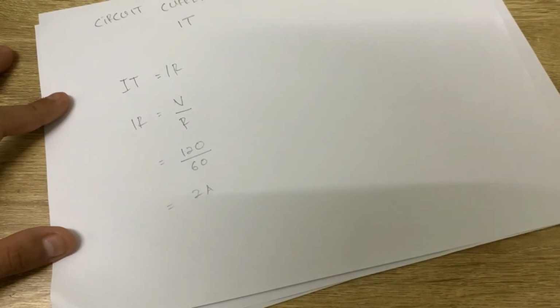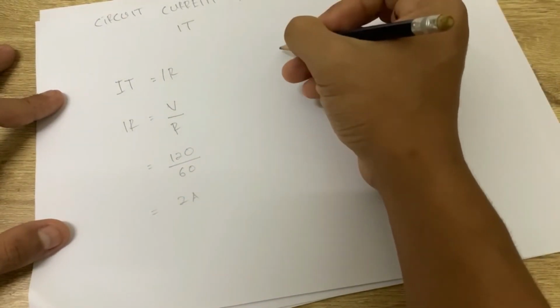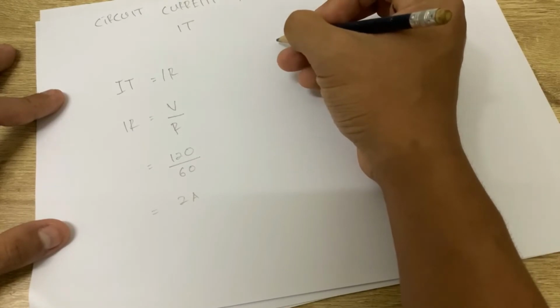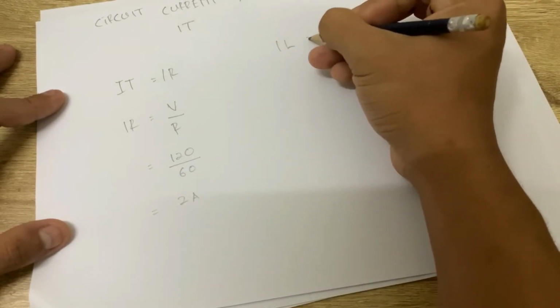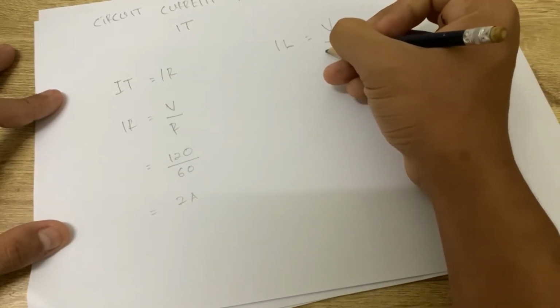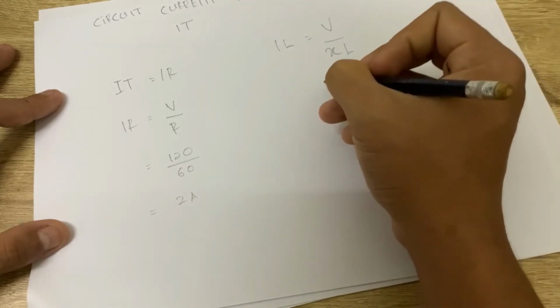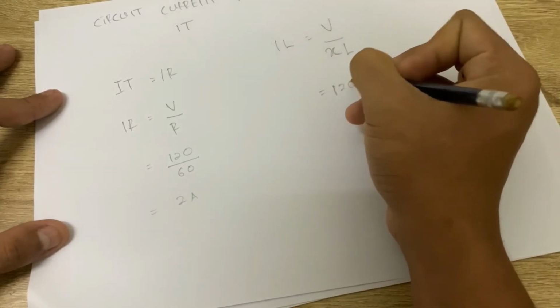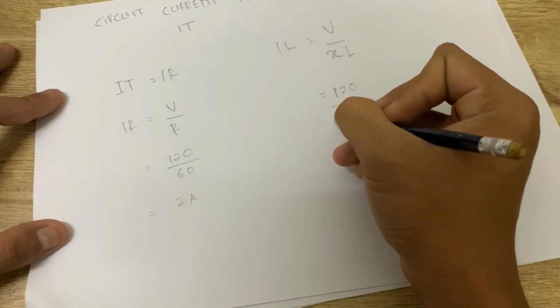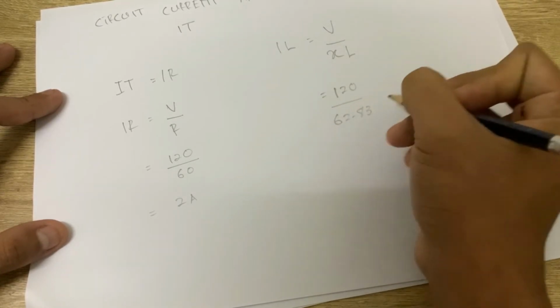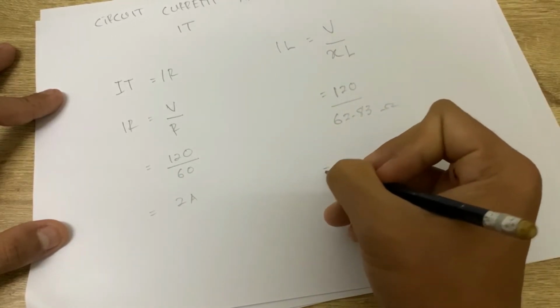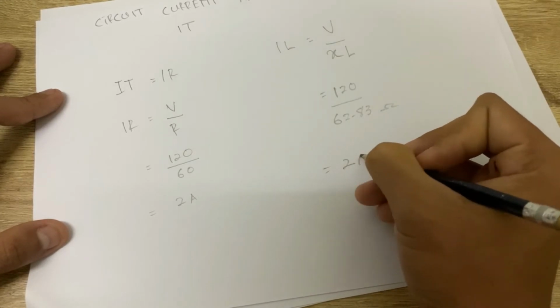Or we can get the same with the formula IL equal to V/XL. So 120/62.83, and we get the same, 2 ampere.